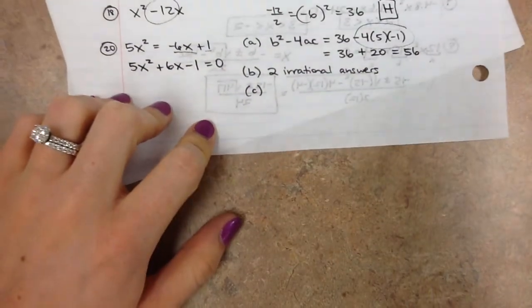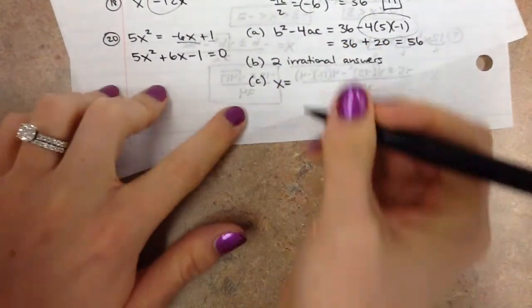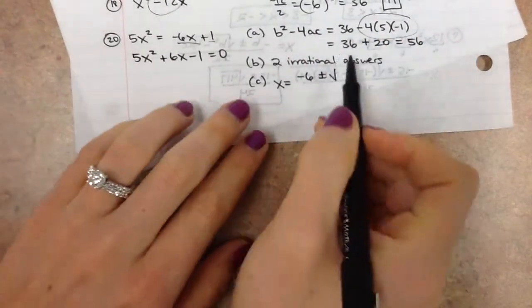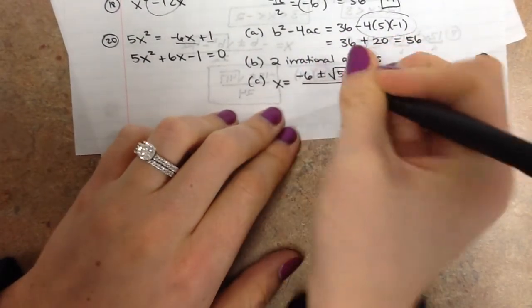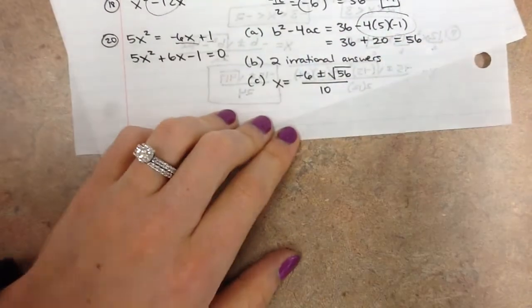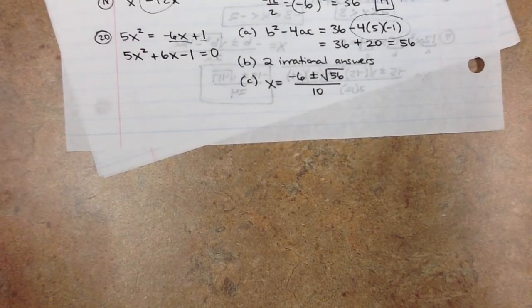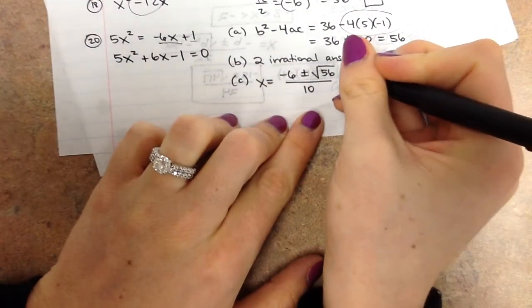Okay, last thing is to use the quadratic formula to actually solve. So x equals, we start with negative b, so negative 6, plus or minus the square root of, we just found b squared minus 4ac, it was 56, then all over 2a. Okay, so take a look really quickly. 56 is divisible by 4, so we can clean all that up a little bit. So 56 is 4 times 14.